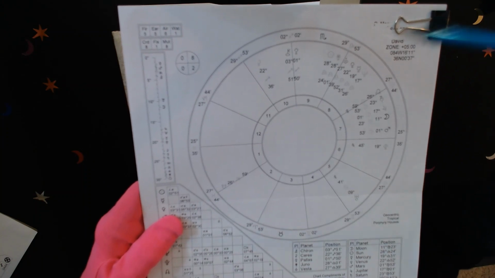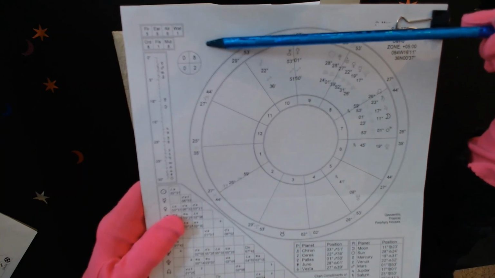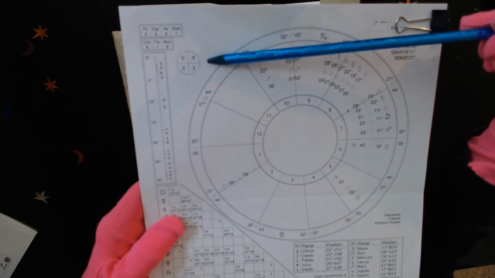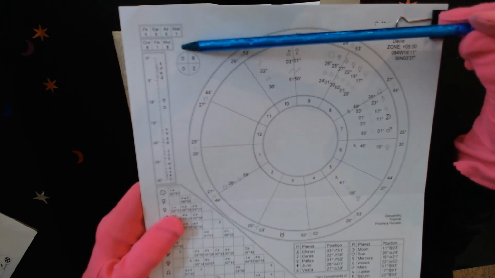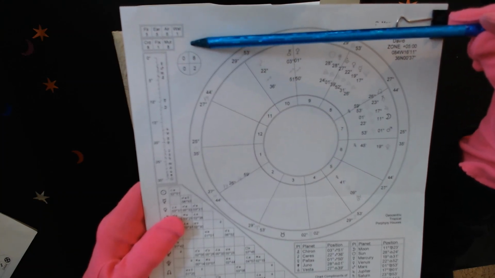It's showing how many planets are above the horizon and below the horizon, as well as how many are east and west in those 4 quadrants that we talked about way back at the very beginning of classes. And this chart also has boxes showing fire, earth, air, and water, so it's telling you how many planets are in each of those. Then the modalities, how many are cardinal, fixed, and mutable.